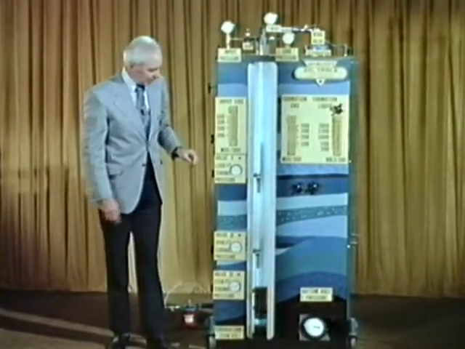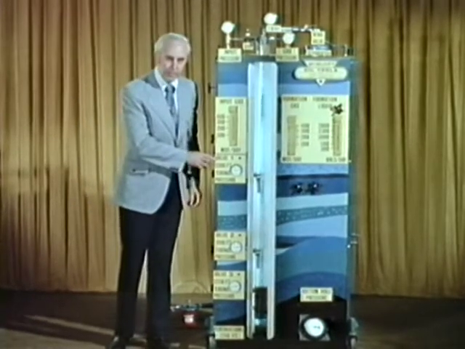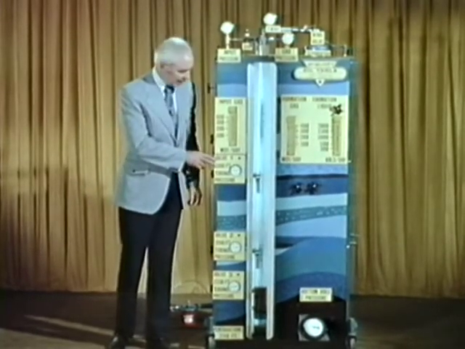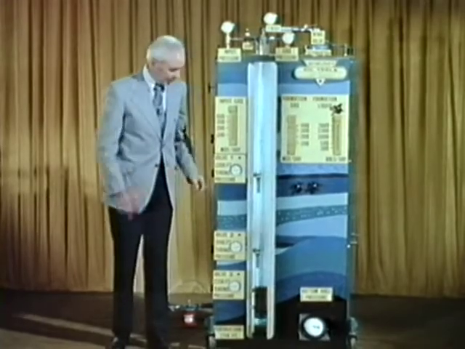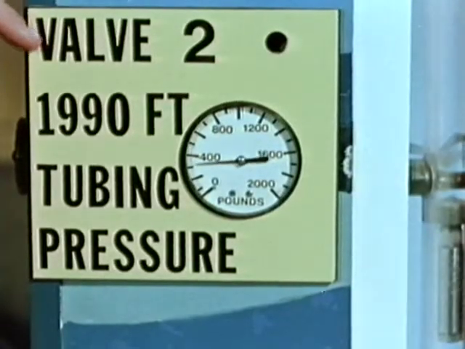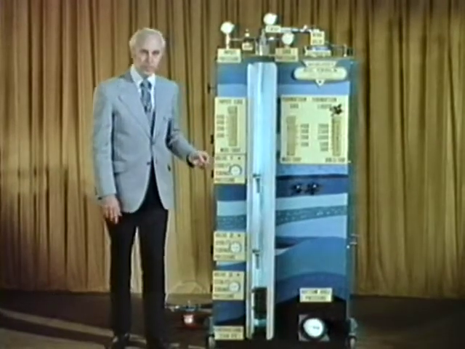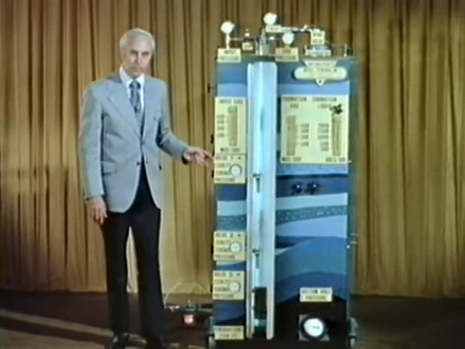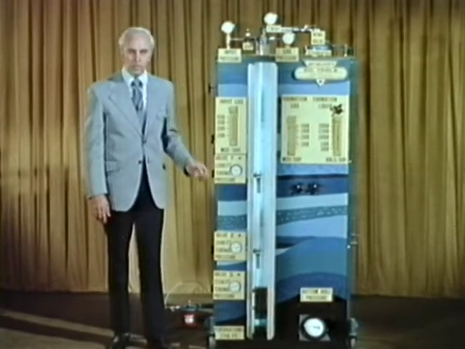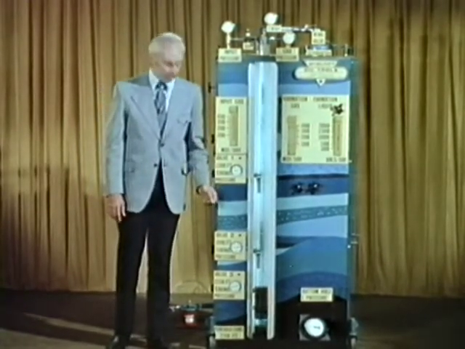Below the surface, we have three gas lift valves located at the simulated depths of 1,300 feet, 1,990 feet, and 2,350 feet. These valves are designated respectively as valves number 1, number 2, and number 3.